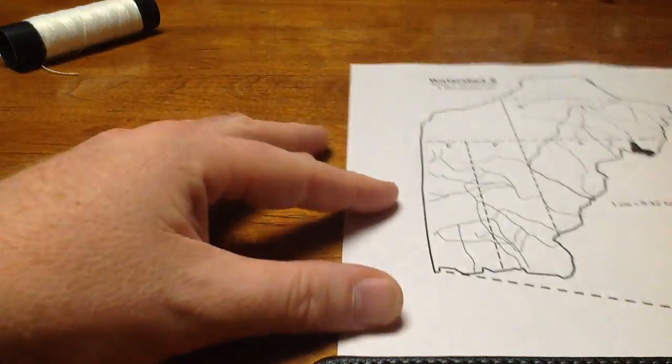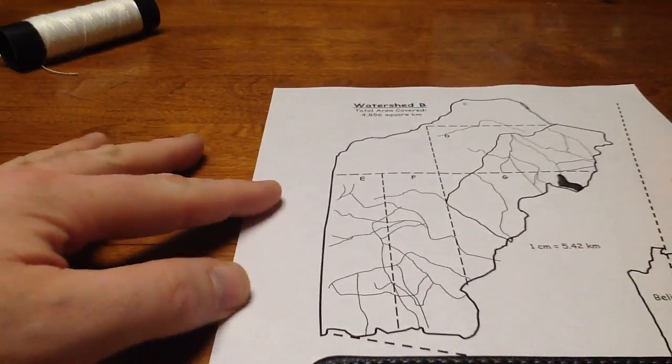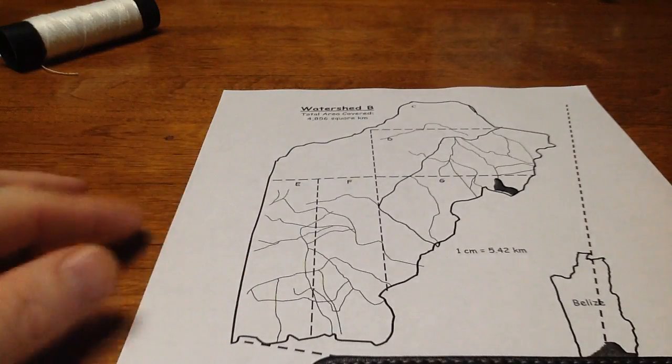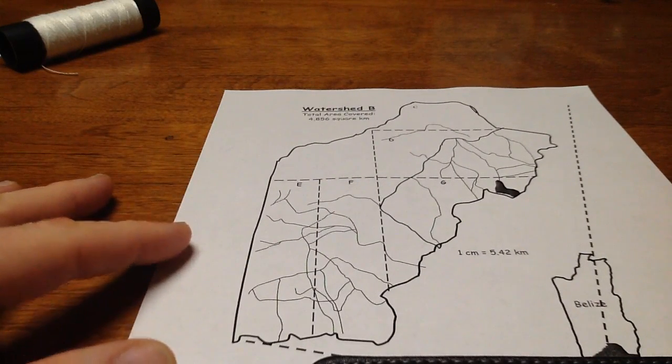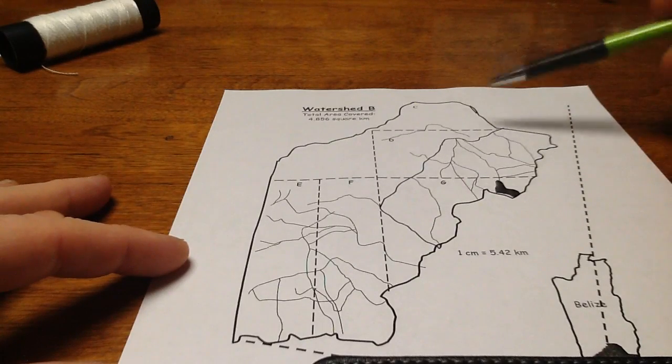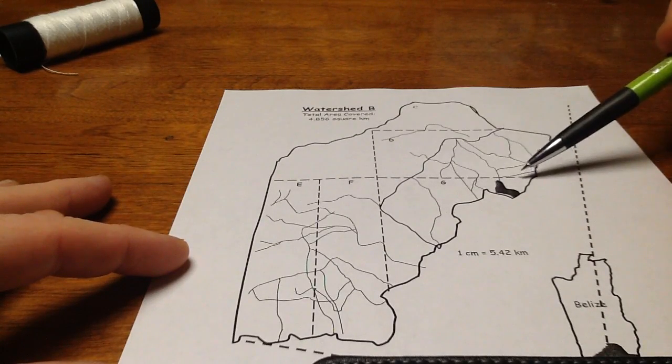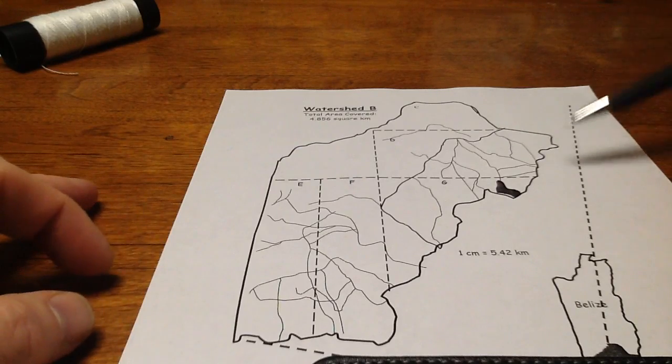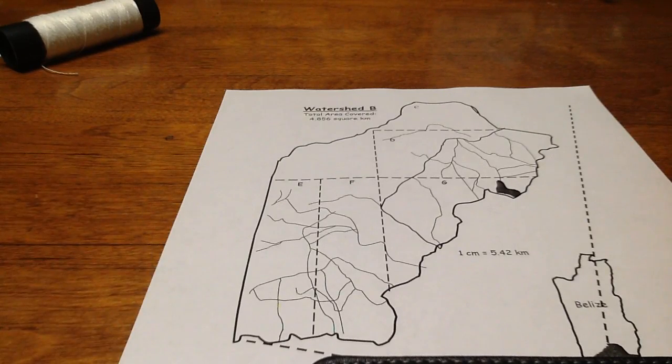Now let's look at map B. Now you'll notice watershed B is divided into several more sections, C, D, E, F, and G. Each section will be measured separately and entered into the data table on the assignment page.